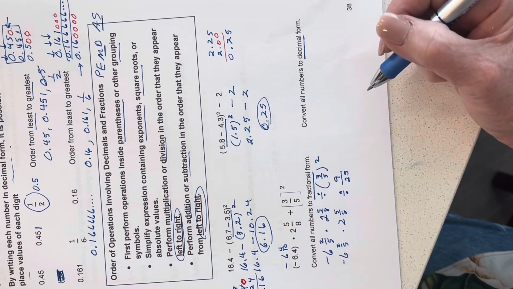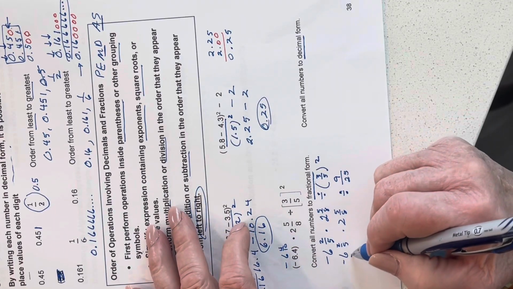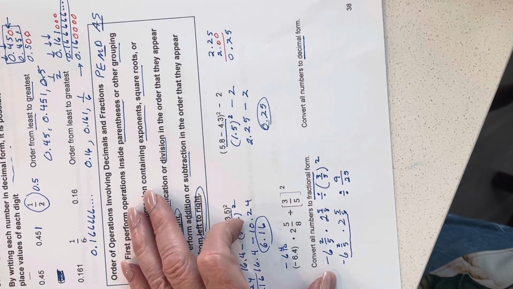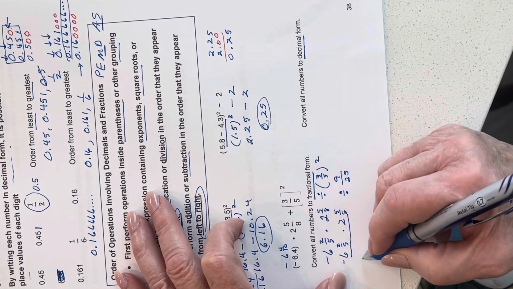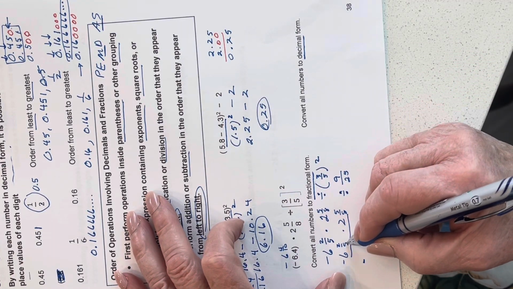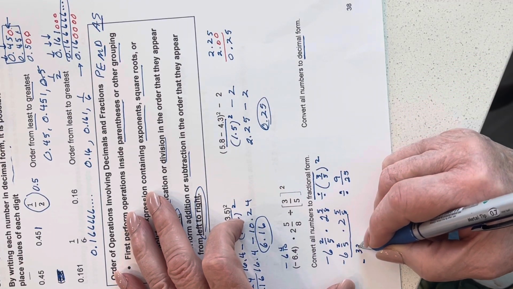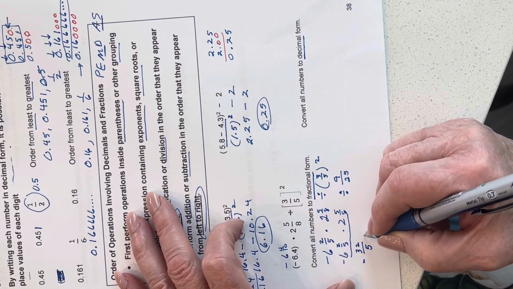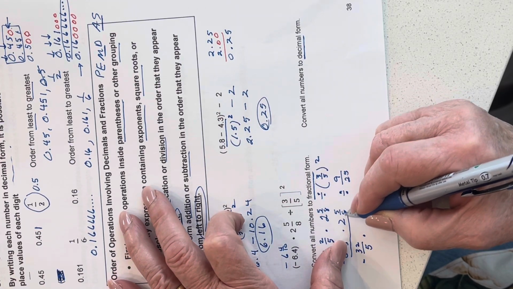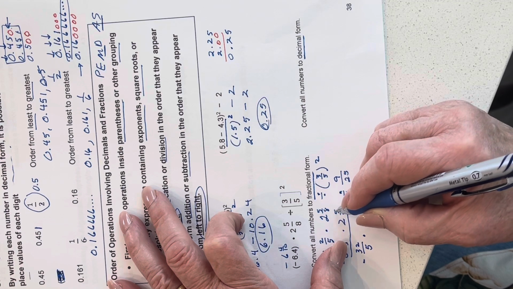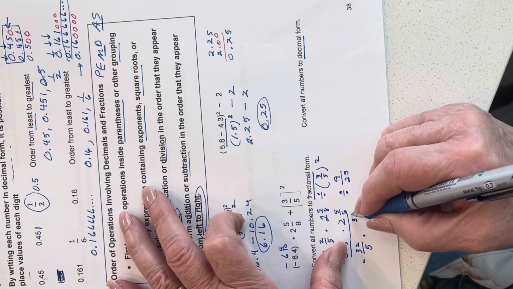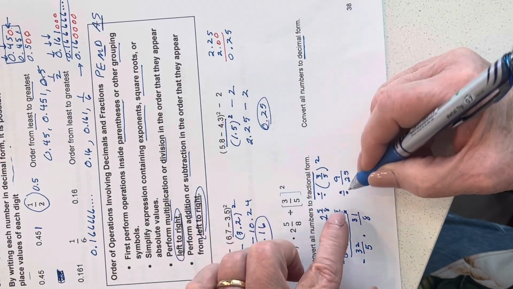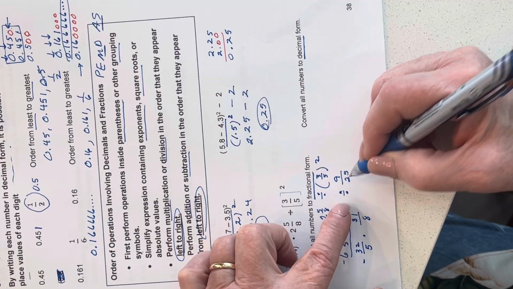And we're going to do the multiplication and division left to right. So we're going to do this first. And we know when we have mixed numbers, we need to change them to an improper fraction. So this is going to be negative 6 times 5 would be 30 plus 2 would be 32/5 times 2 times 8 would be 16 plus 5 would be 31/8. And then we'll be dividing by 9/25.